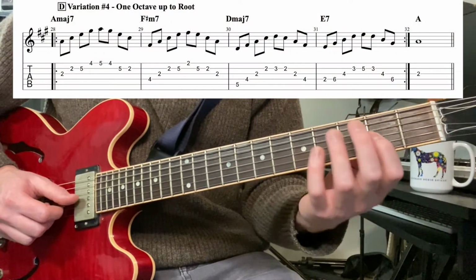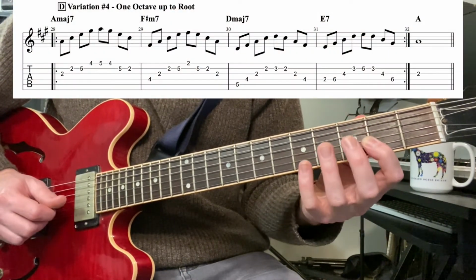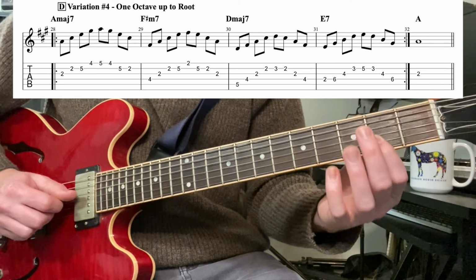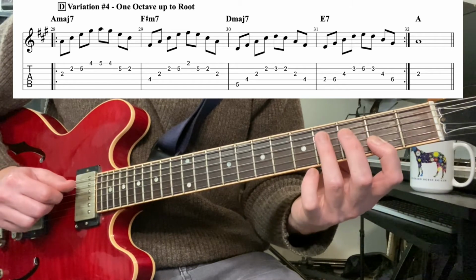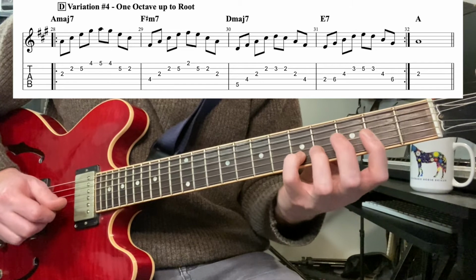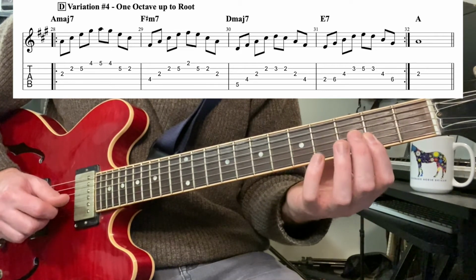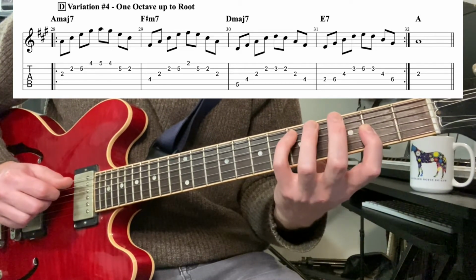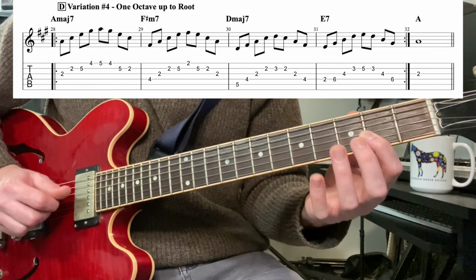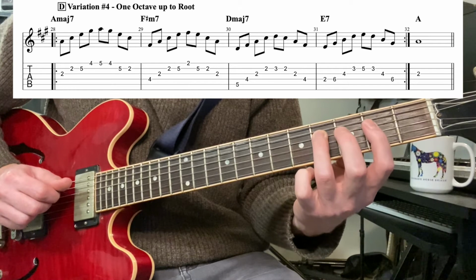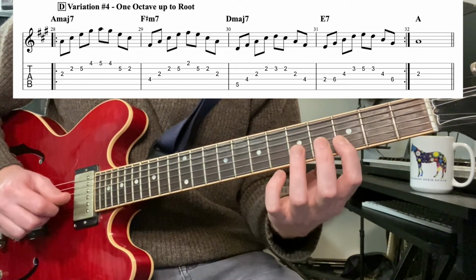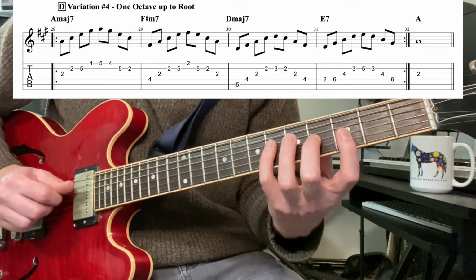Here's our second fret, third string. 2, 2, 5, 4, 5, 4, 5, 2. And then we run out of time, so we go straight to the fourth fret, fourth string. 4, 2, 2, 5, 2, 5, 2, 2. Straight to the D, 5, 4, 2, 2, 3, 2, 2, 4. Straight to the E. 2, reach for the 6, 6, 4, 3, 5, 3, 4, 6.